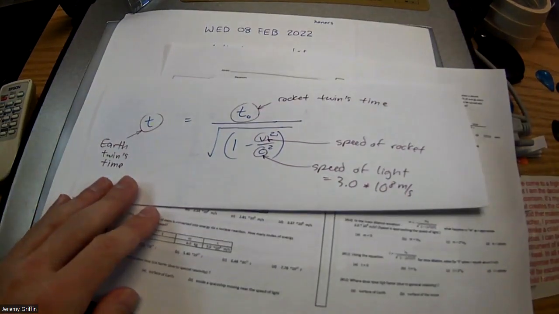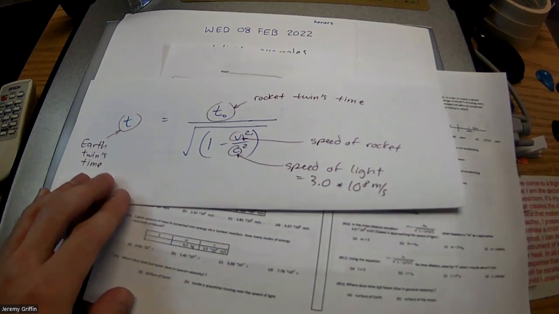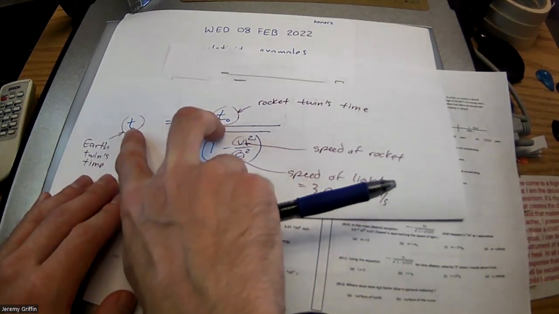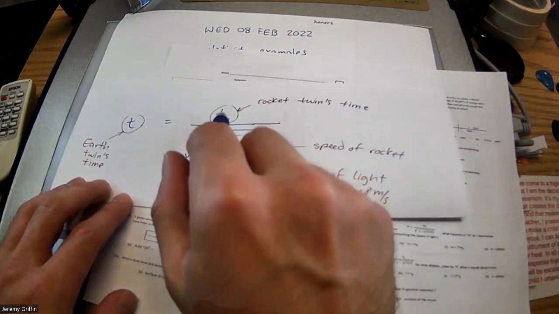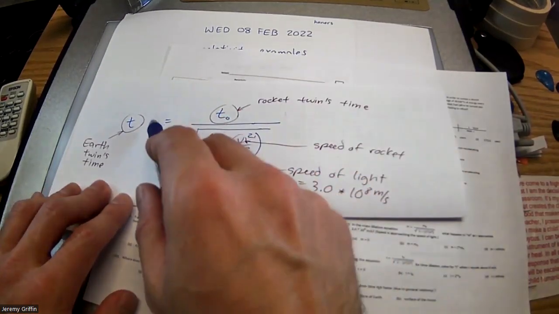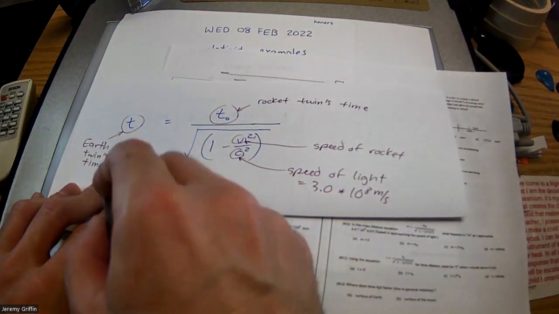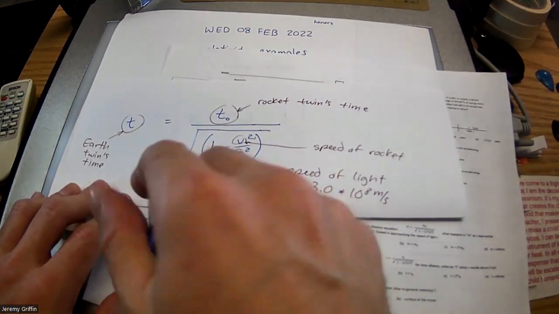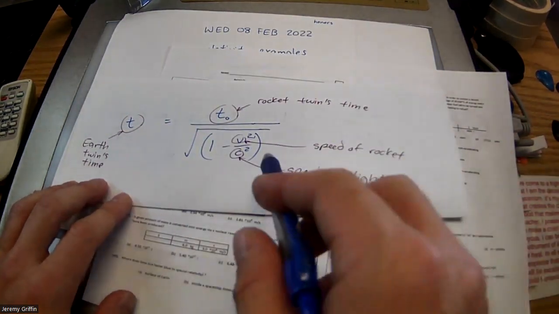Anything with the subscript not, you guys remember that twin paradox story yesterday? So two different times, T versus T naught. The T naught refers to the rocket twin's time. The solid T refers to the Earth twin's time. And they experience different passages of time relative to each other.